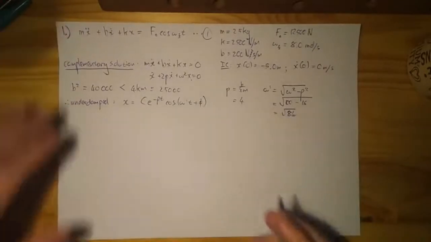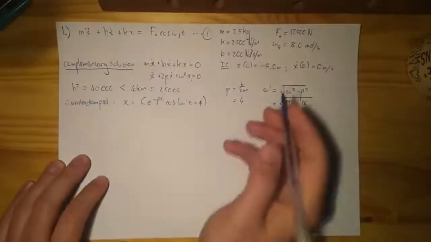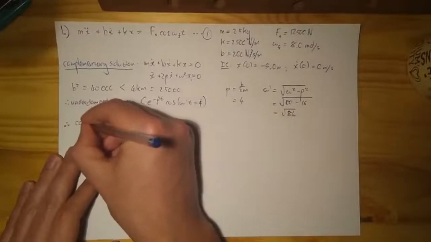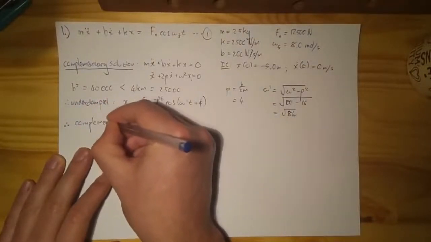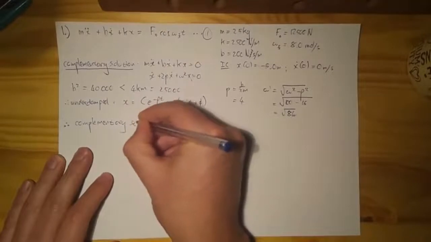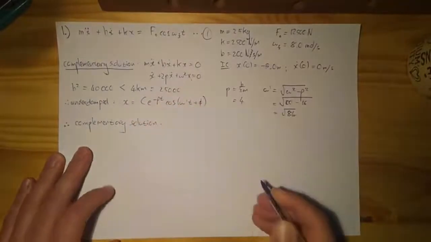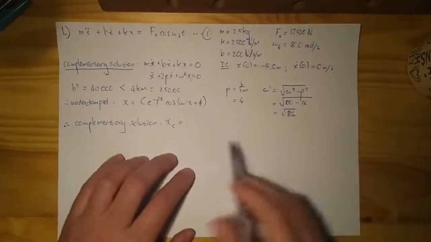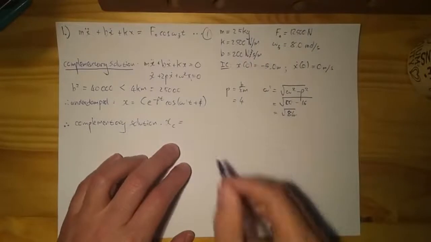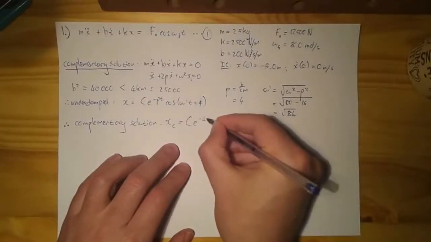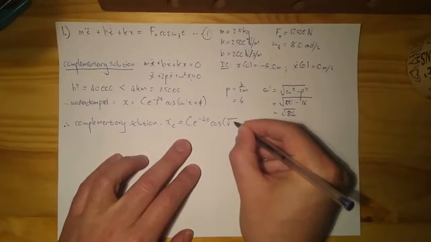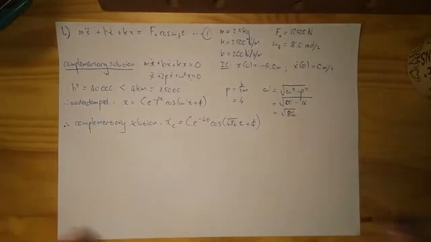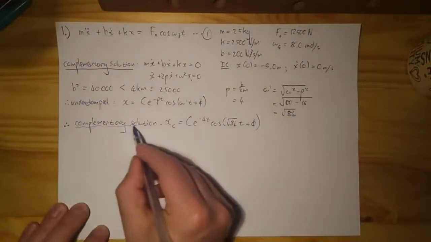Okay. Good. So that means the general or the complementary solution, xc, we give it the subscript c. In other words, the general solution of this thing is therefore C e to the minus 4t cosine of square root of 84 t plus phi. Great. Okay, so I found my complementary solution.